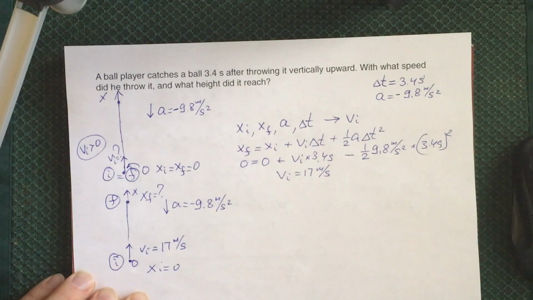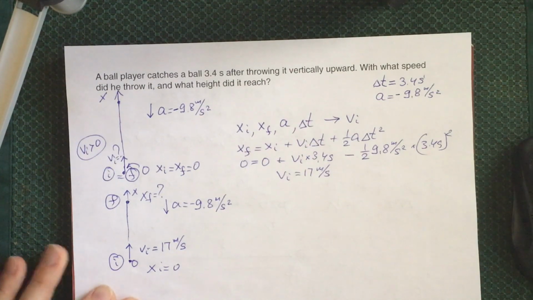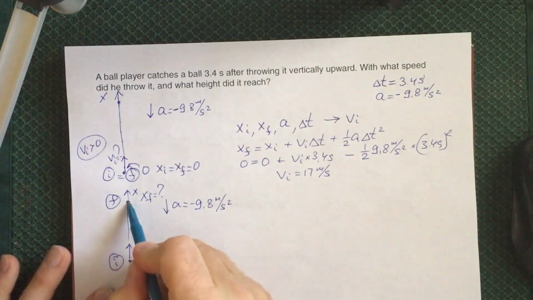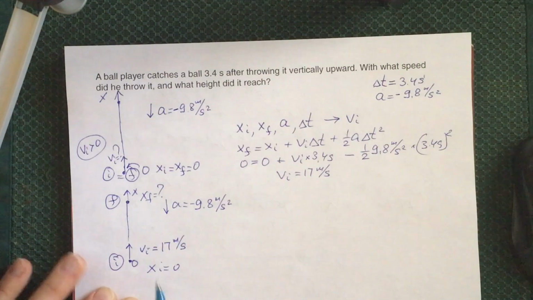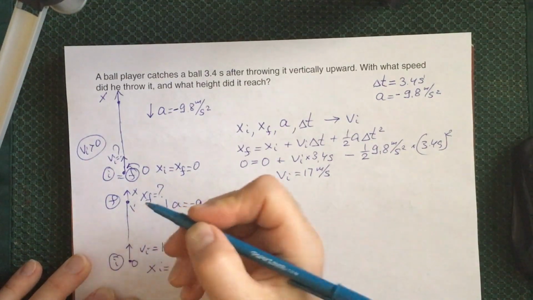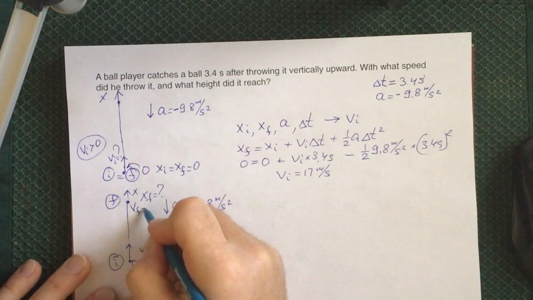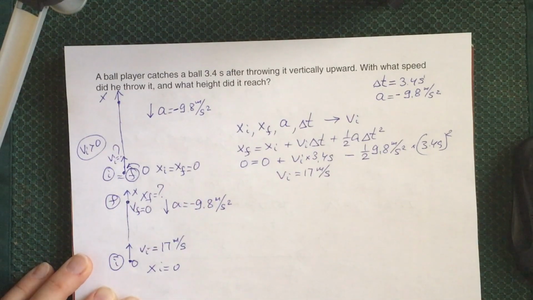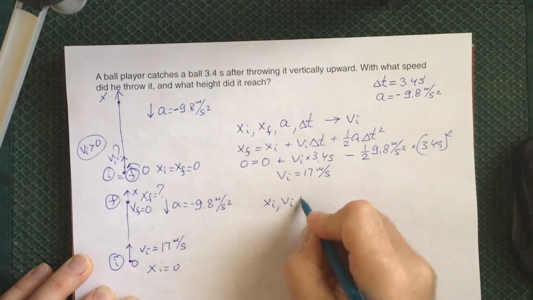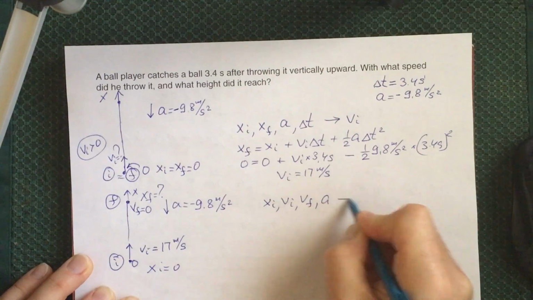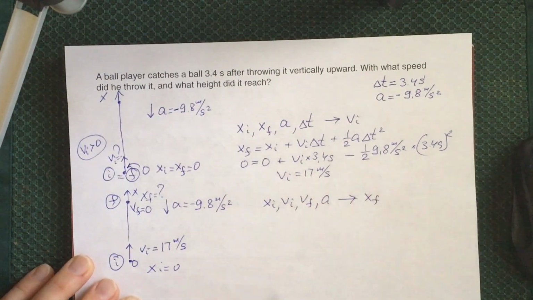But I have one more quantity which I know. I know that the highest point will be highest because the ball will not be able to travel higher than this point. So x final will be the point where final velocity will be equal to 0. Otherwise, the ball will continue to move upward. So now I have x initial, v final, acceleration. I'm looking for x final.